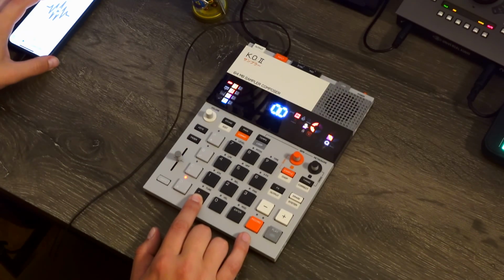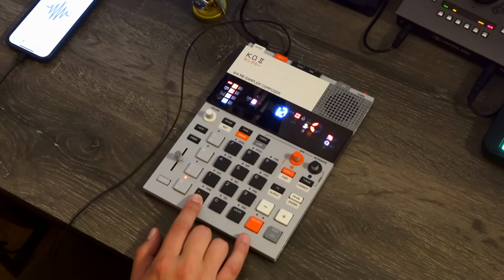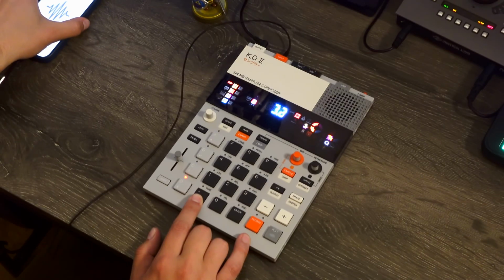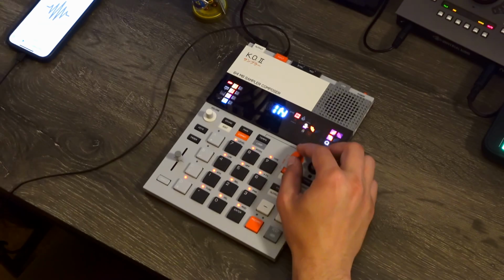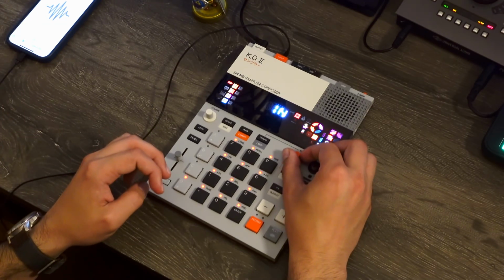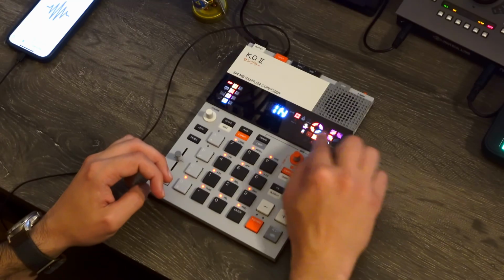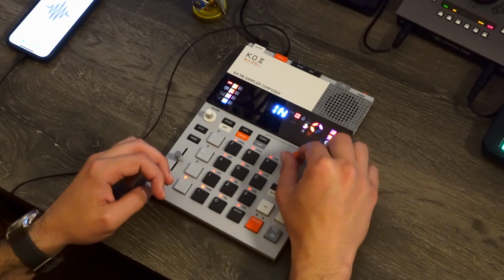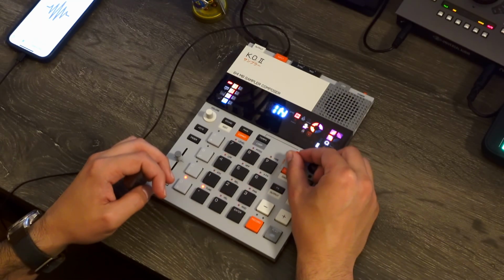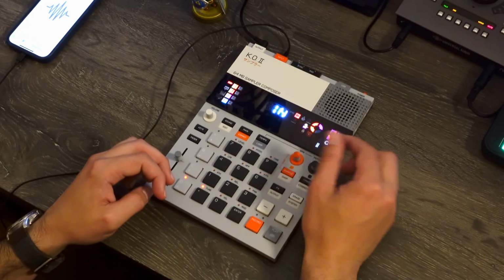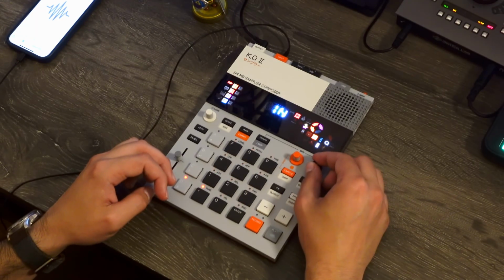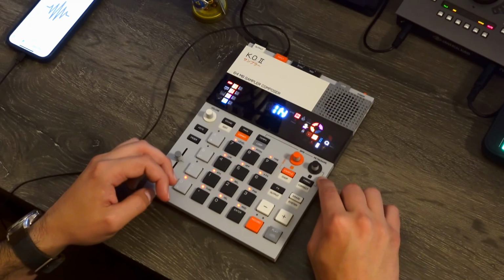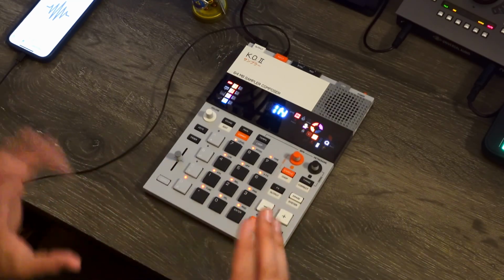So if I just do, well, that's a little bit quiet. Okay, that little red means that it's peaking, so I'm gonna just do that. This is the threshold in this scenario, and this is the amp level.